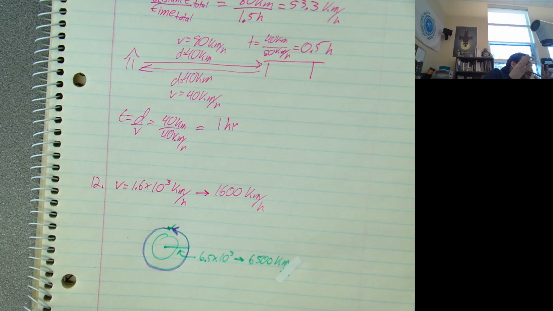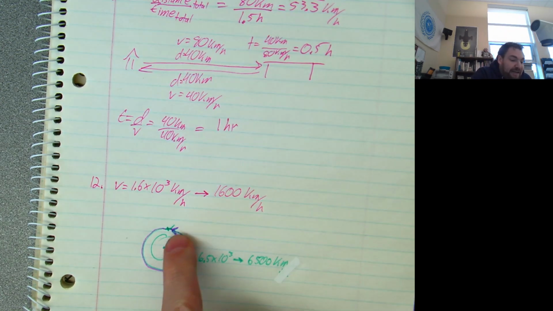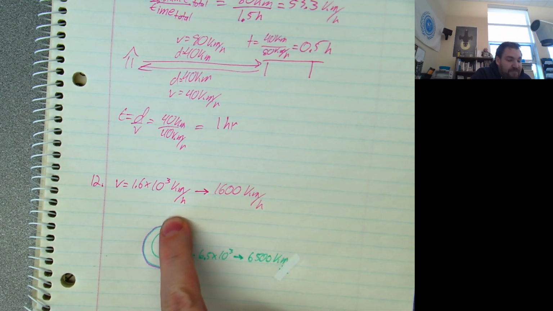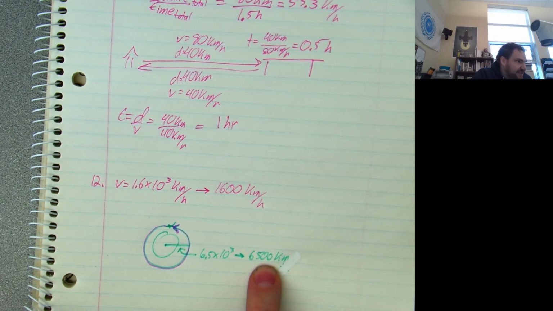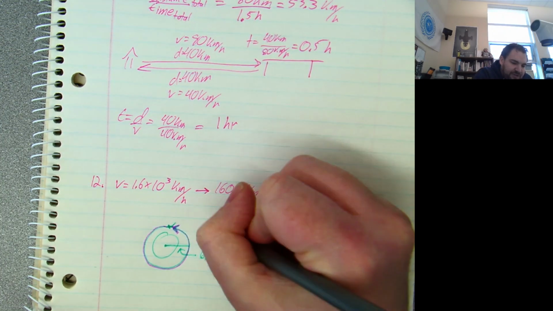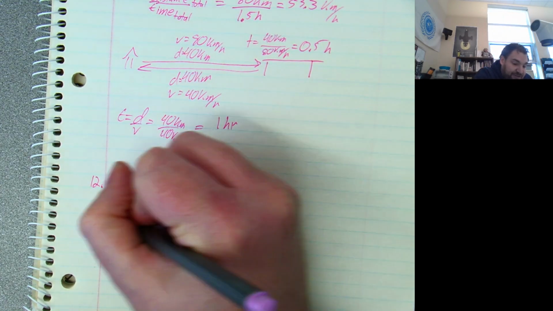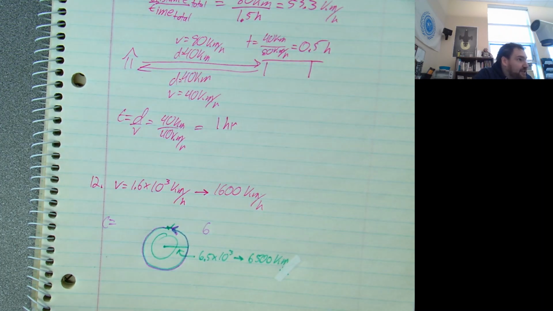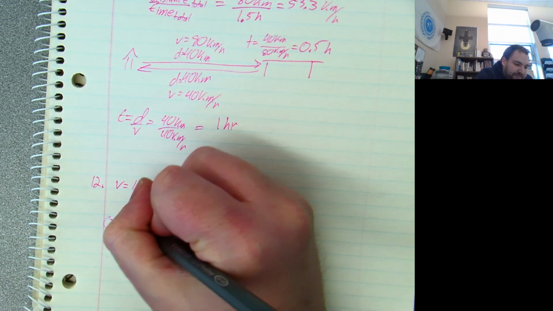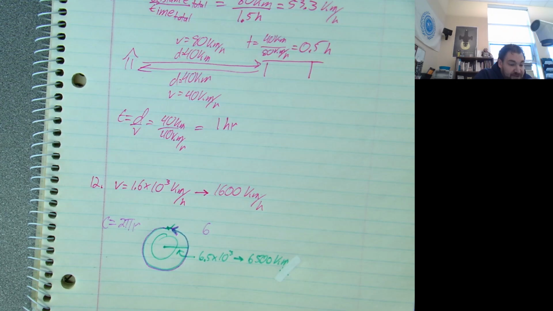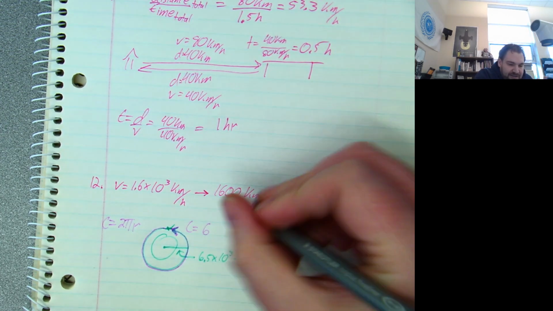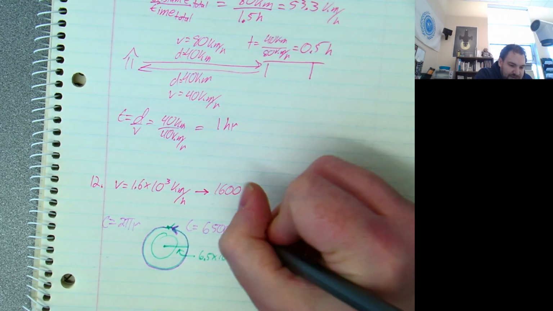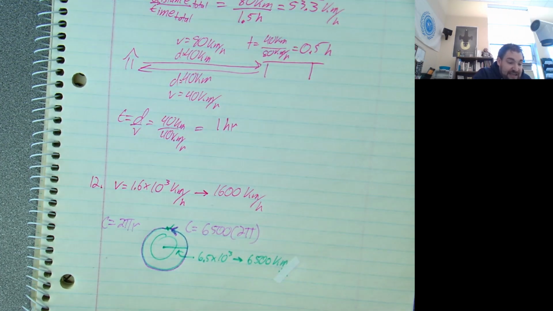Yeah, we need the circumference of that circle. So the path that the plane flies is the circumference of the circle, and the circle has this radius, 6,500. So we want to define the circumference. I don't necessarily expect you to remember, but you could ask or you could Google it. Circumference is 2 pi r. So to find the circumference, it's going to be 6,500 times 2 pi, because they give you r, the radius.